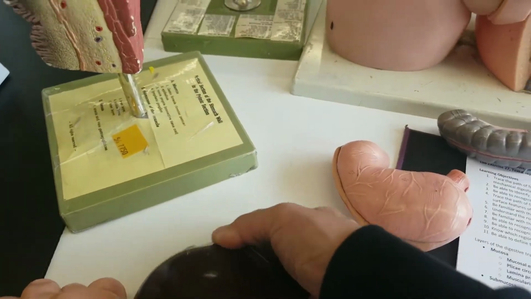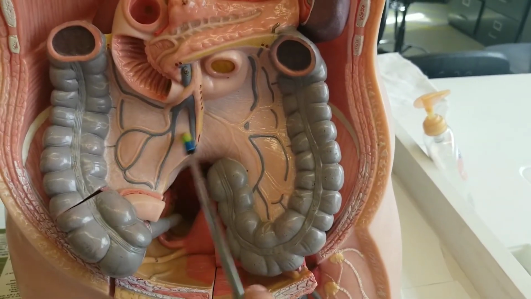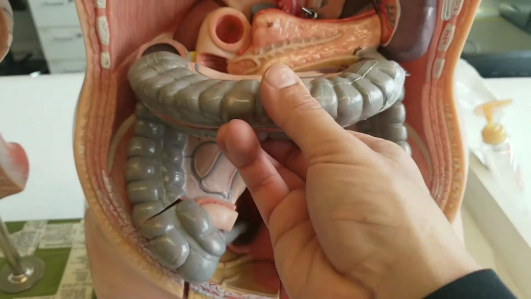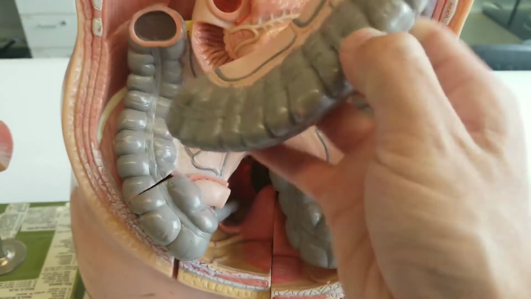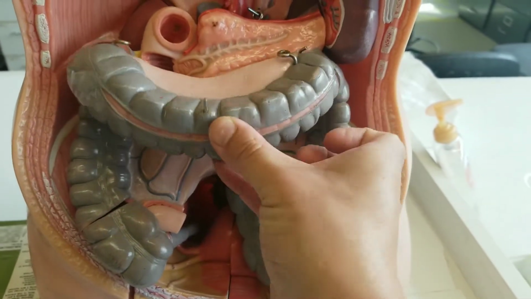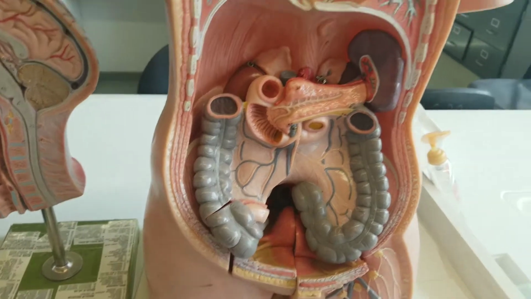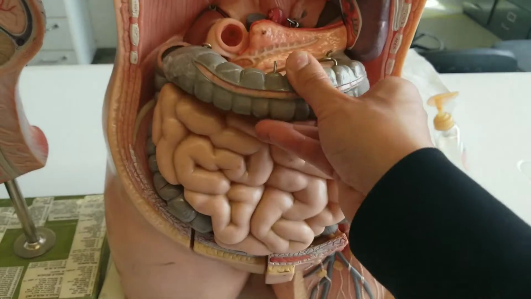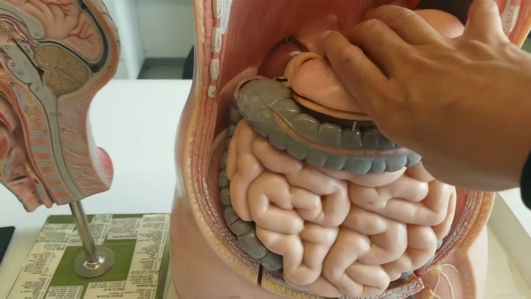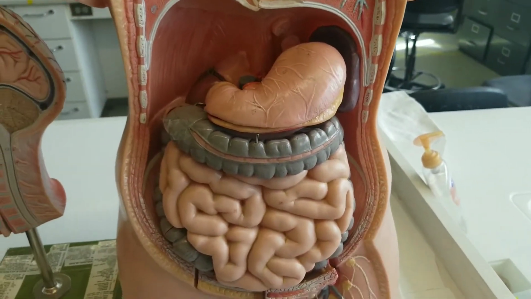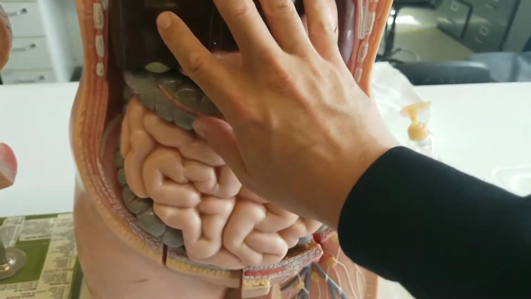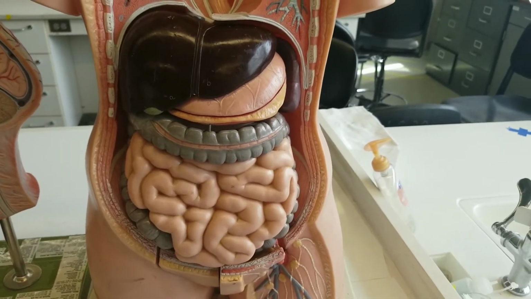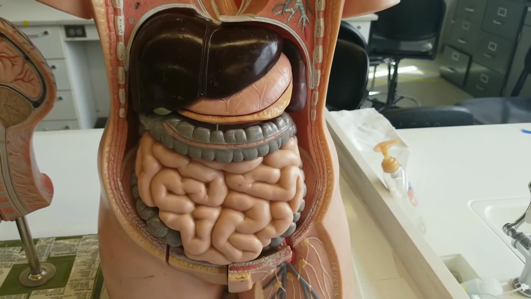Once again, I'll go backwards. You have your mesocolon, sigmoid mesocolon, transverse mesocolon, mesentery proper, greater omentum hanging from the stomach over the intestines, and then lesser omentum connecting the stomach to the liver. These mesenteries are fused peritoneum, fused serous membrane.